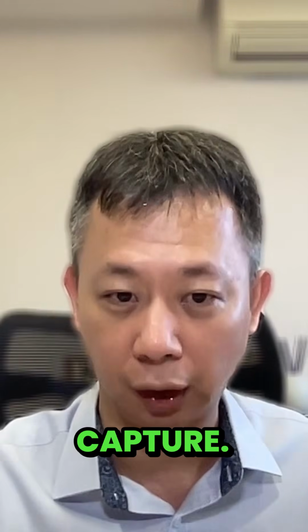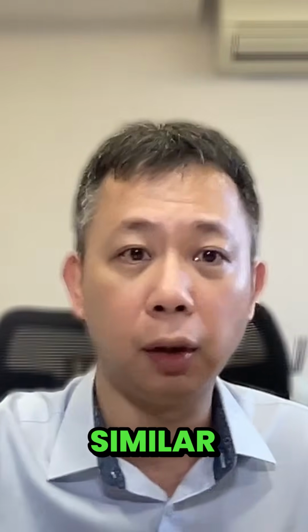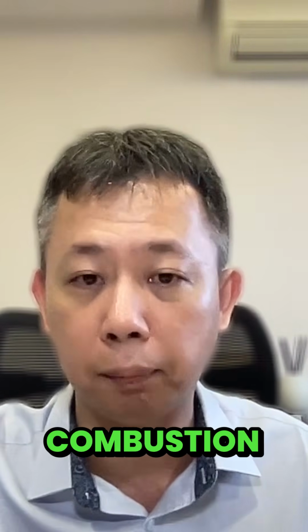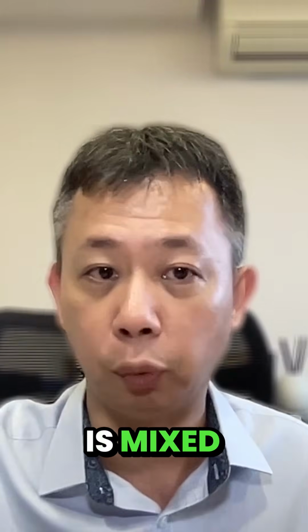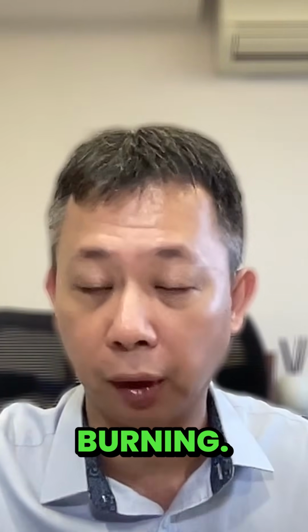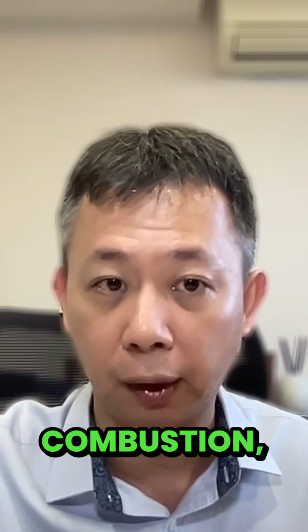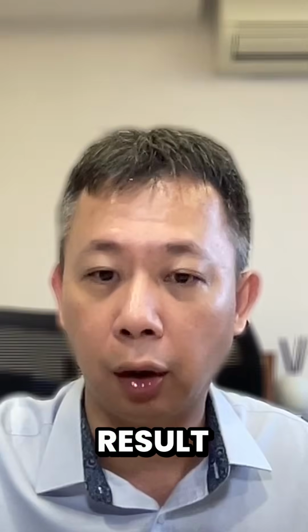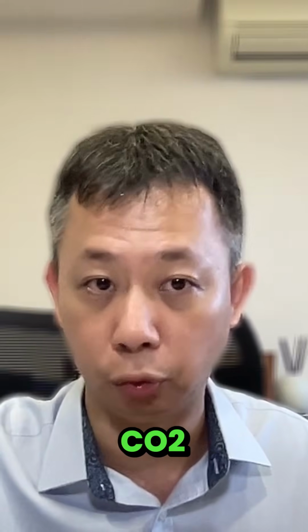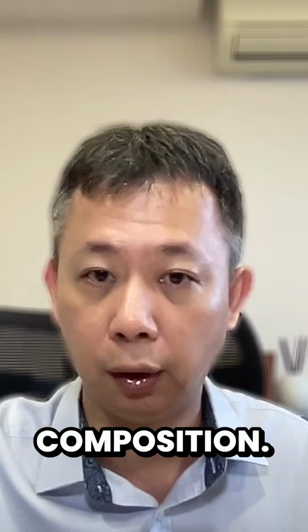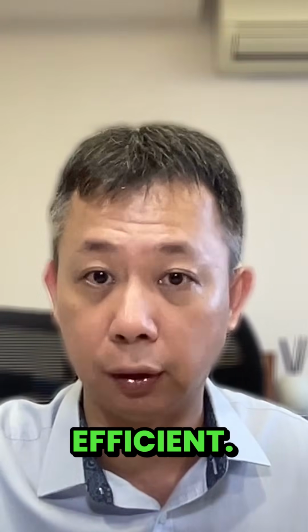That's post-combustion capture. Oxy-fuel combustion is similar to post-combustion capture. So in a normal combustion process, the fuel is mixed with just air. We mix with normal air for burning. Whereas in oxy-fuel combustion, we actually use oxygen. So the end result, it will lead to a much higher CO2 concentration in the final emission composition, and it makes the carbon capture more efficient.